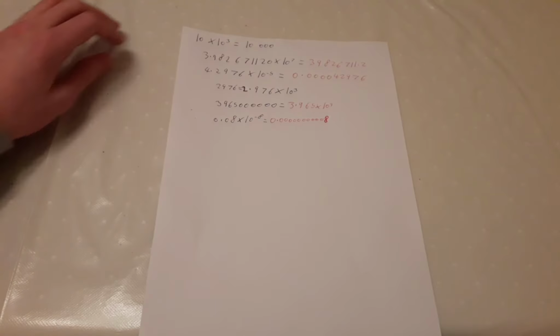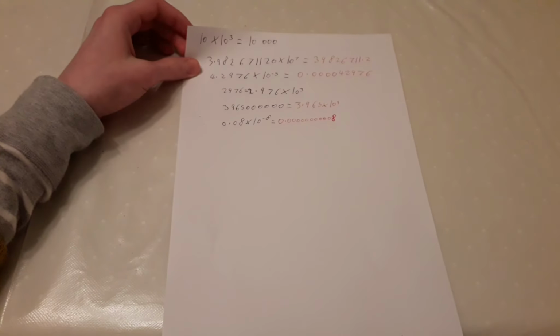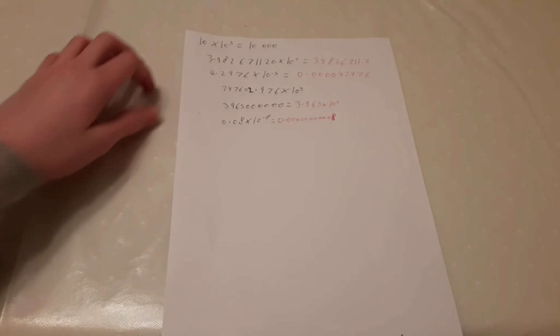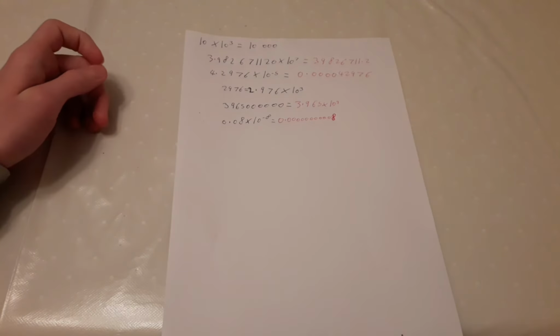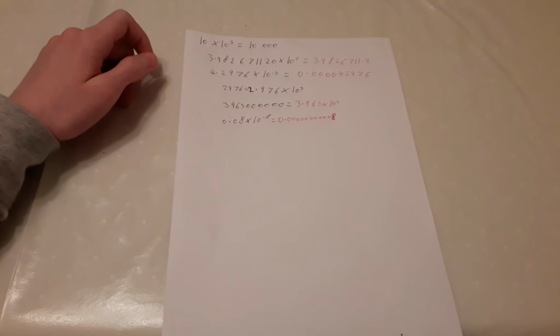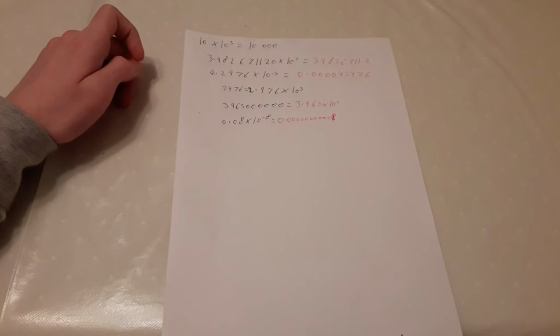So for instance, let's take 10 times 10 to the power of 3, because all standard form is timesing a number by always 10 to the power of something to get another number. Or you don't actually have to times it by 10.